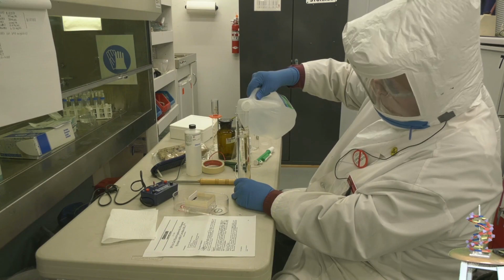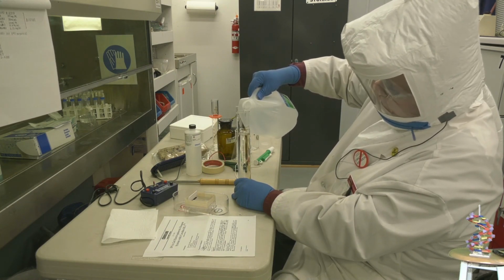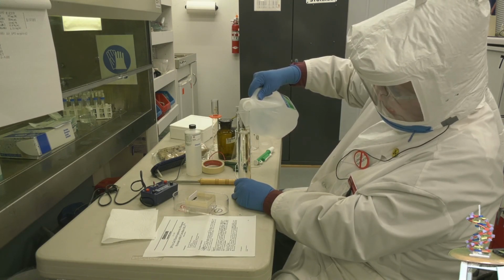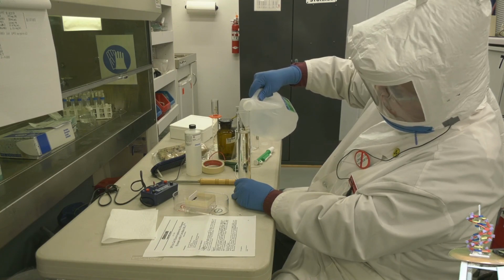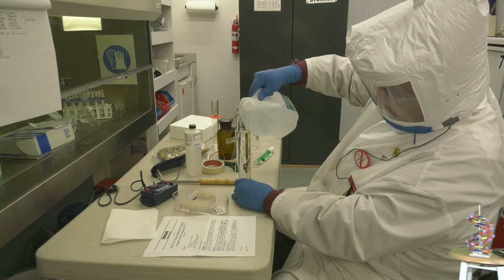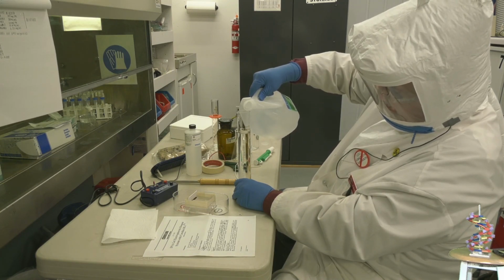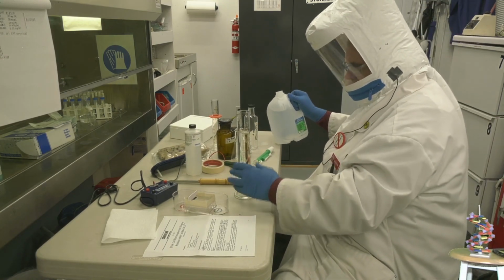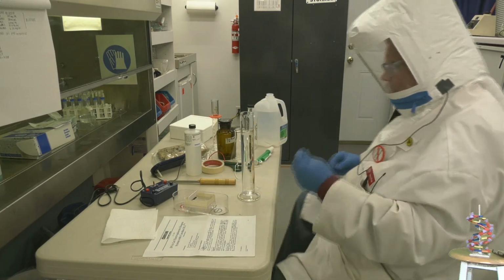And this being a graduated cylinder, it accurately measures the markings on it. And there's 250.